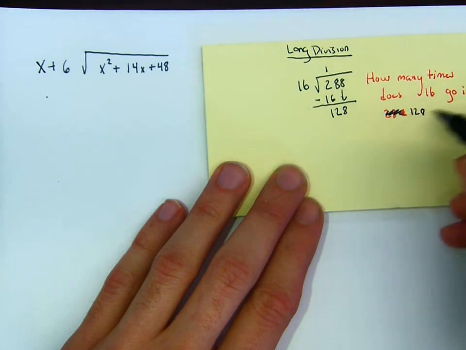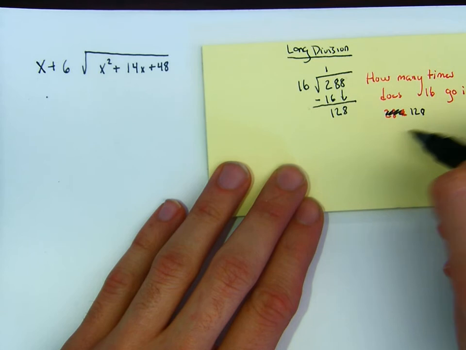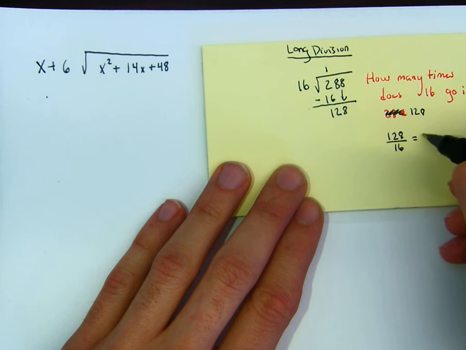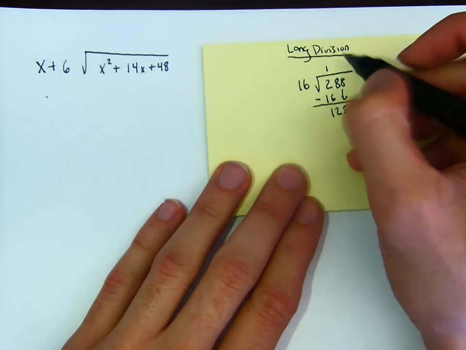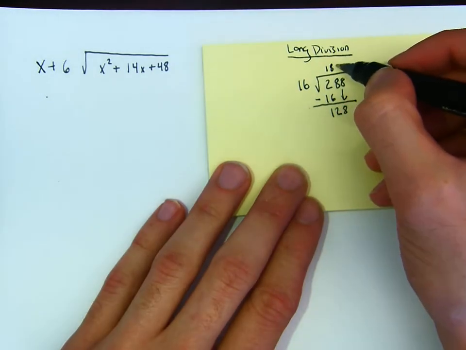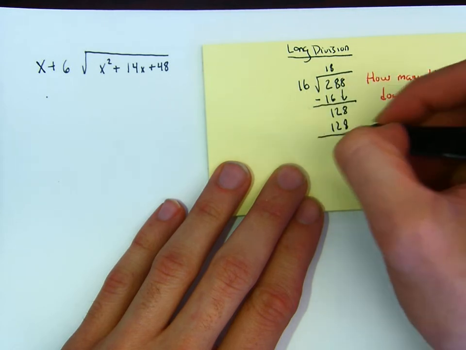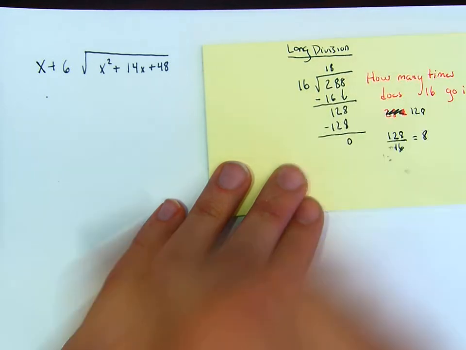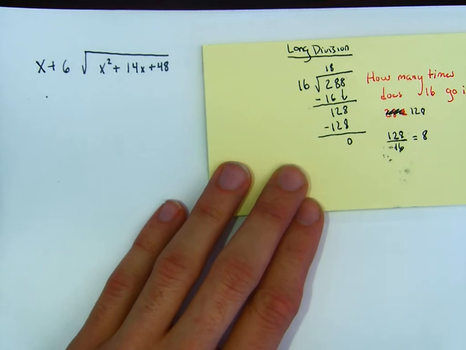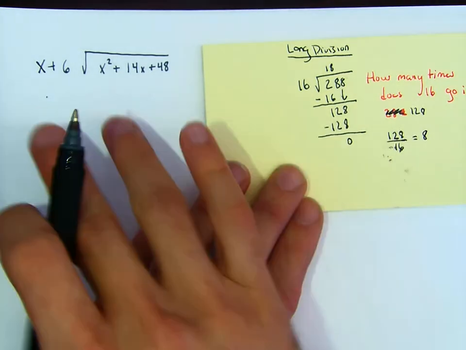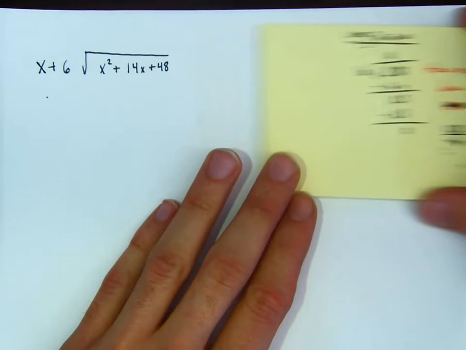And what are you doing algebraically? You're doing 128 divided by 16, and if you do this calculation, you get 8, right? And then you put the 8 over here, and you say 8 times 16 is 128. You subtract, and you get a remainder of 0. Okay, so watch how we're going to show that rhythm and pattern for this idea of dividing polynomials.